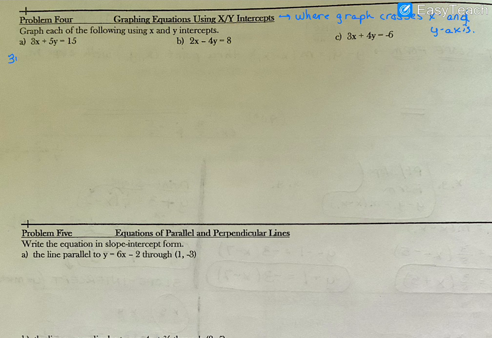So I'm going to say 3x plus 5 times 0 equals 15. Well, 5 times 0 is 0. So that leaves us with 3x equals 15. Divide by 3, and x is 5. So what this is saying is that our x-intercept, where we cross the x-axis, is going to be at 5. Or if you want an ordered pair, 5, 0. And that's because we put 0 in for y.